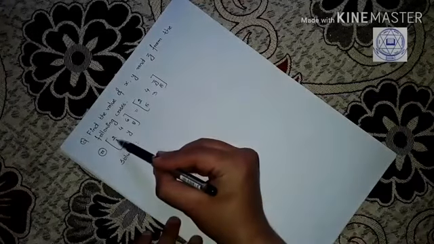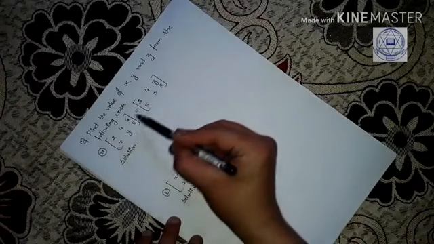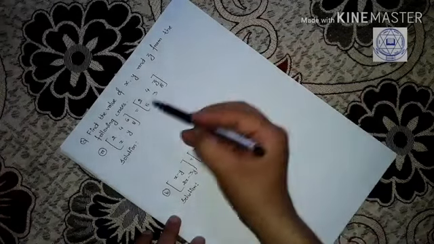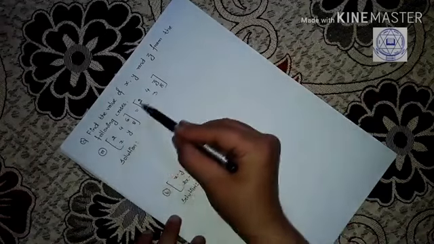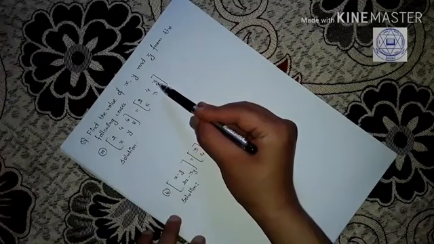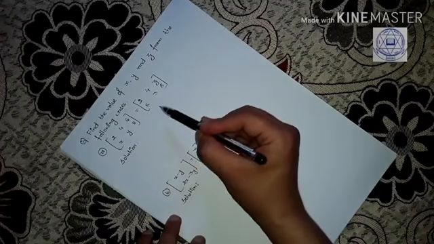See, this is element A11 and in another matrix this is also element A11. 2 is equal to 2, 4 is equal to 4 and 6 is equal to z. So these are corresponding elements.